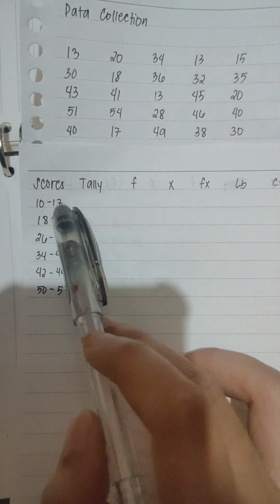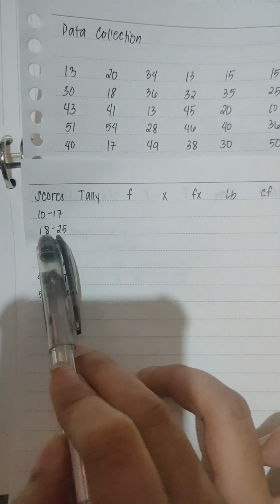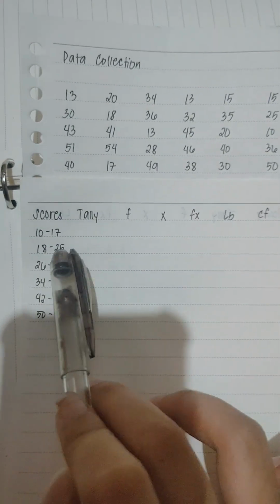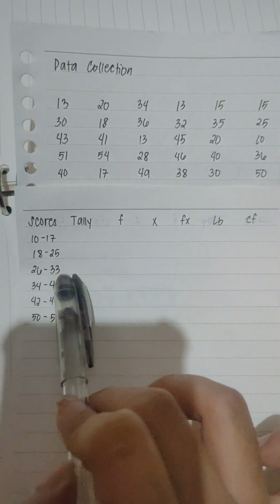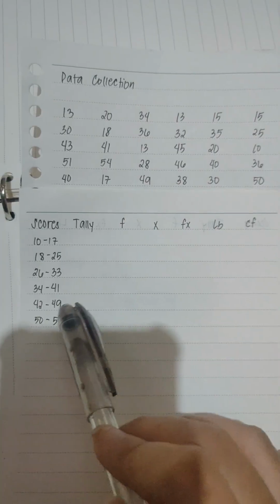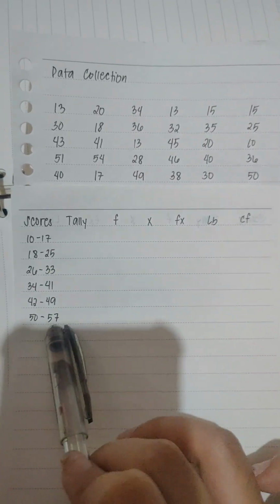To get the 17, we subtract 1 from the 18. 18 minus 1 is 17. 26 minus 1 is 25. 34 minus 1 is 33. 42 minus 1 is 41. 50 minus 1 is 49. 49 plus 8, which is the interval, equals 57.